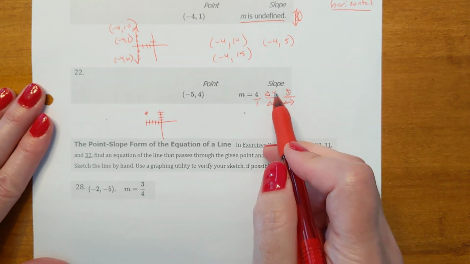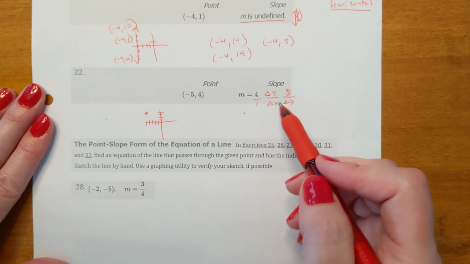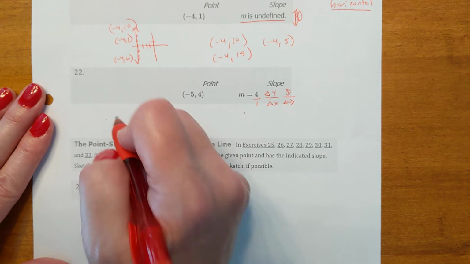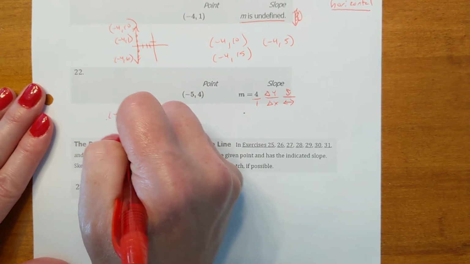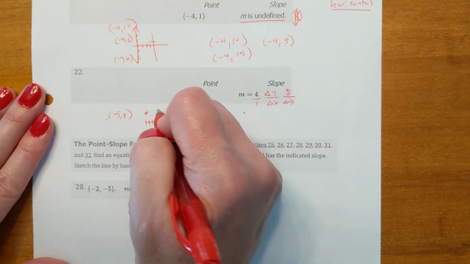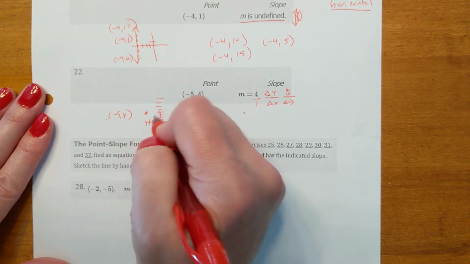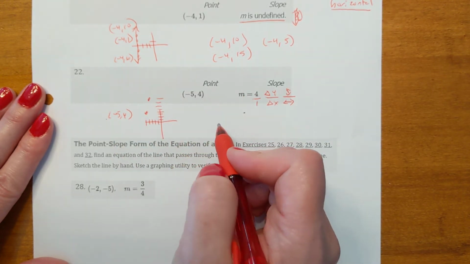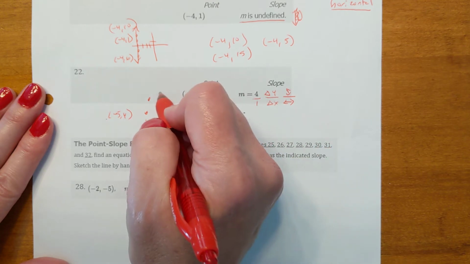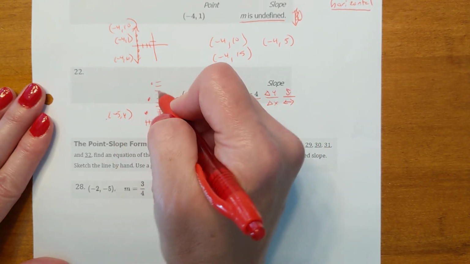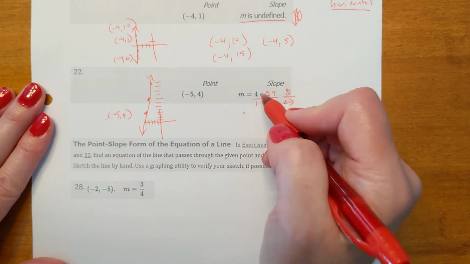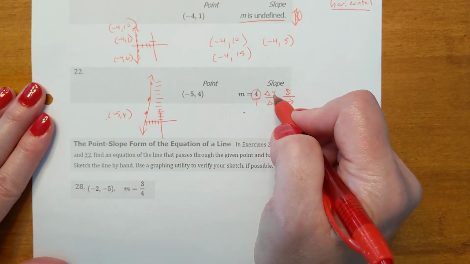It rises because the y-axis goes up and down, and it runs because the x-axis goes left and right. So from that point -5, 4, we're going to go up 4 and then over 1. And so up another 4 and then over 1. So in other words, we're going up 4 for the y number each time.